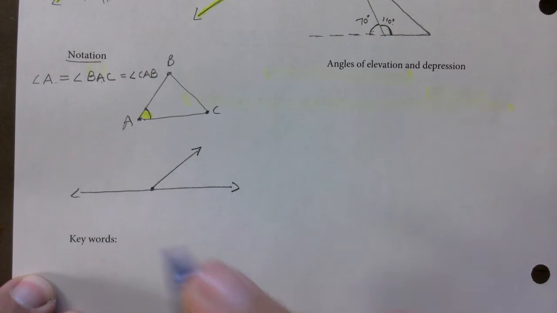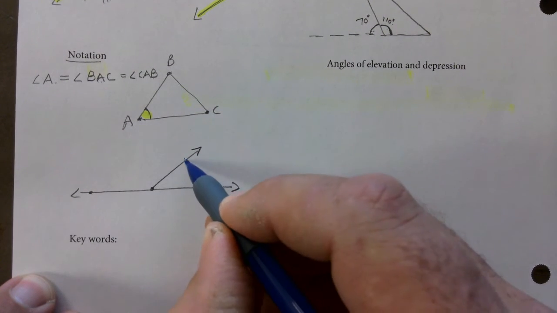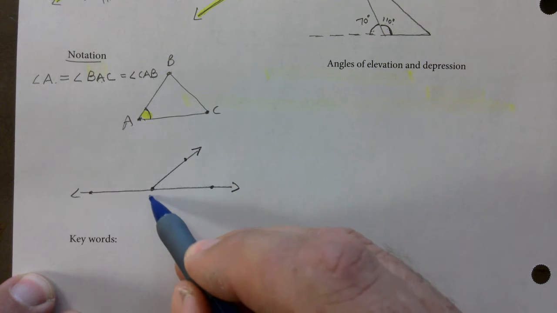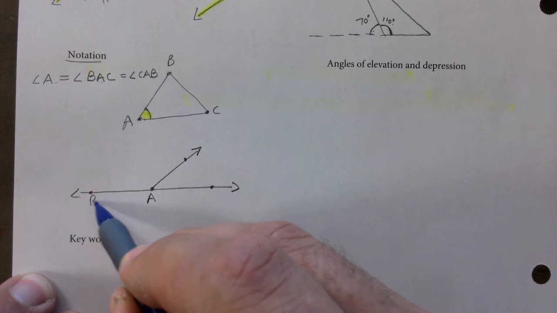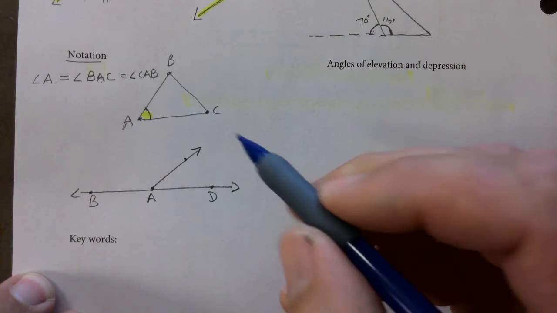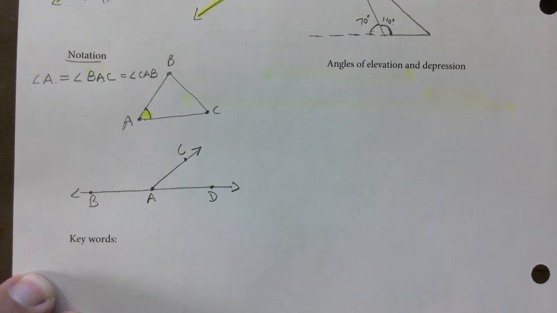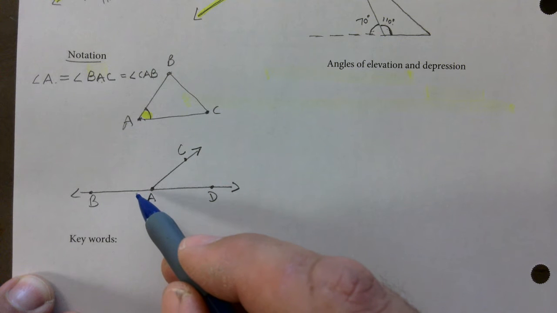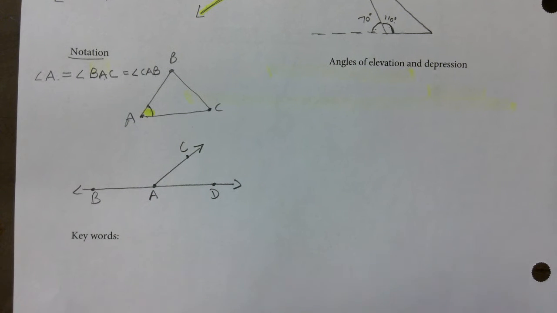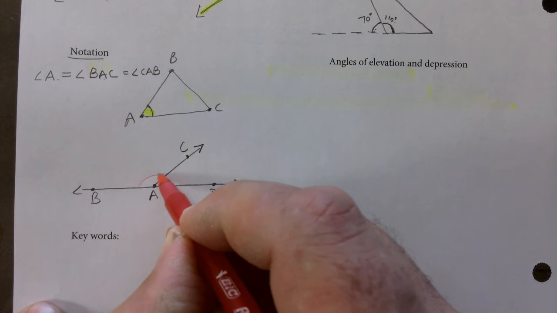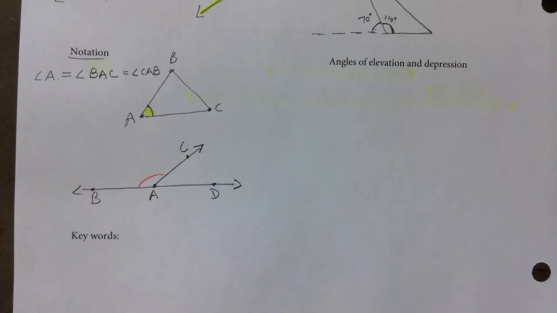Here, if you had something like this, this is where you run into problems. If you wanted to refer to this angle on this side, I'm going to use a different color for it. If you want to talk about that angle right there, could you say just angle A? Would that be good enough? No, because A has basically two sides to it, correct?